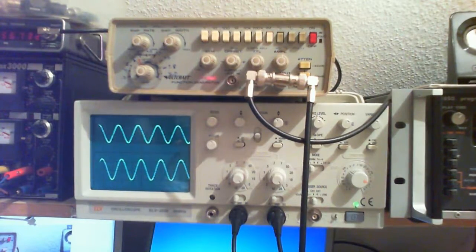Okay, and remember that what we are doing is that we are measuring the voltage across the resistor. At channel B is across the resistor to ground.